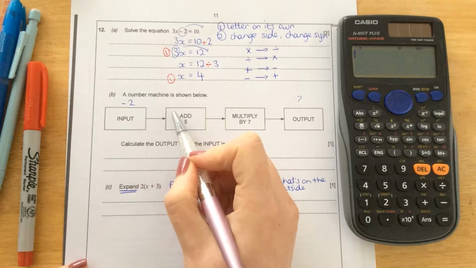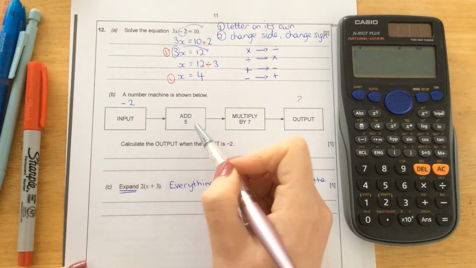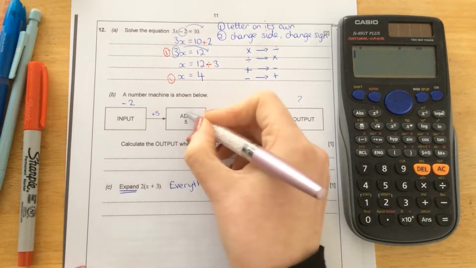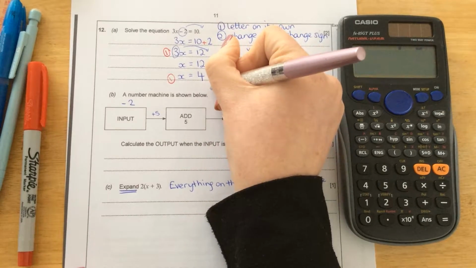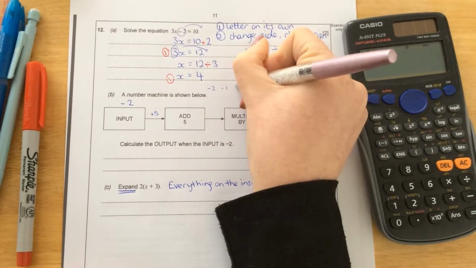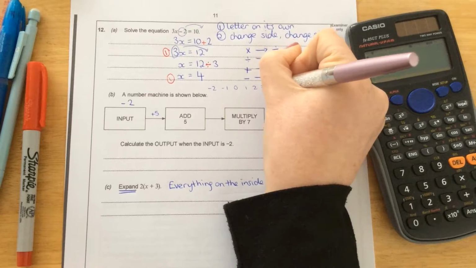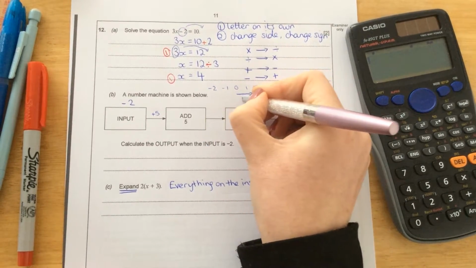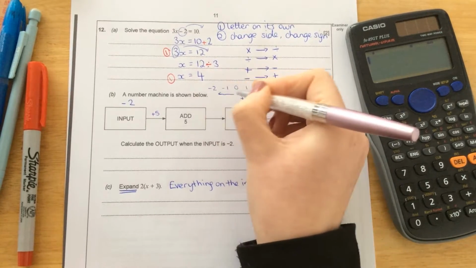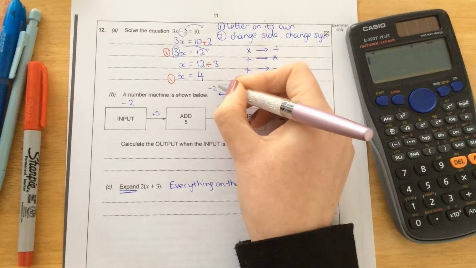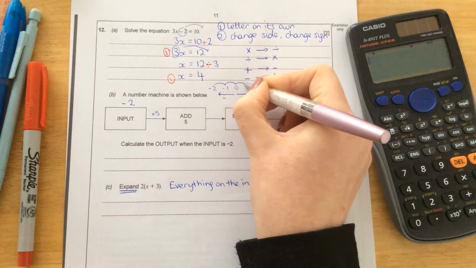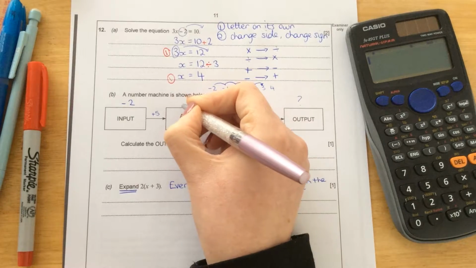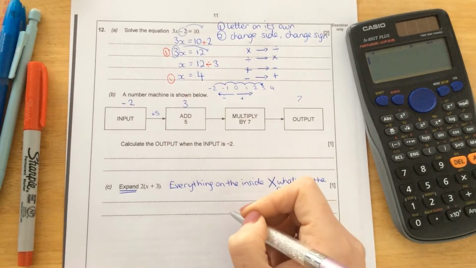So minus 2, you have to do each function at a time. Minus 2 add 5 takes you, if you need to do a little number line, you can. Minus 2, minus 1, 0, 1, 2, 3, 4. When we add, we go in this direction. When we take away, we go in that direction. So minus 2, 1, 2, 3, 4, 5 takes me to 3. So at this point, my answer is 3.